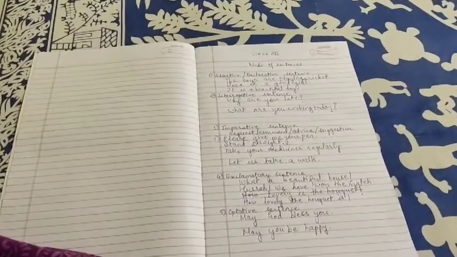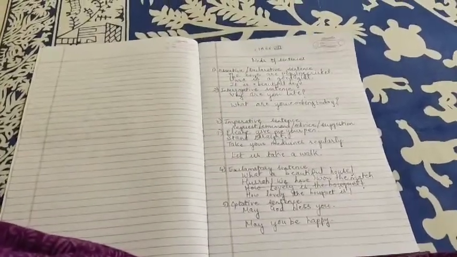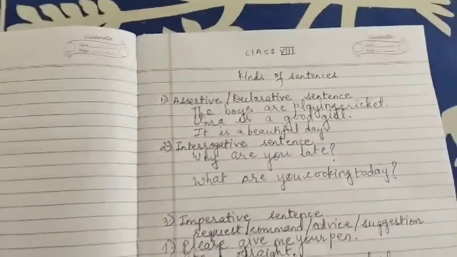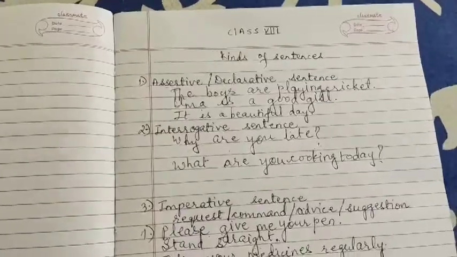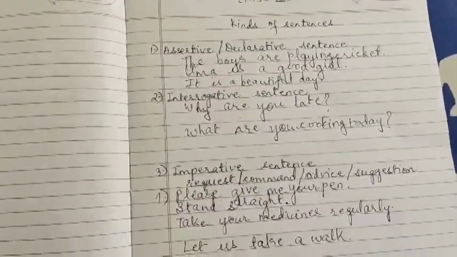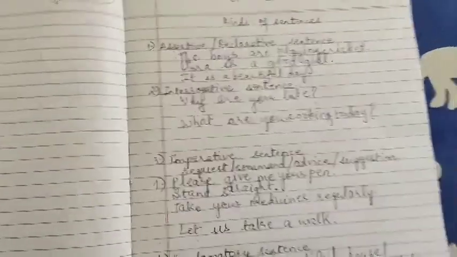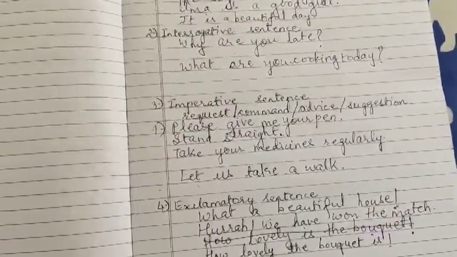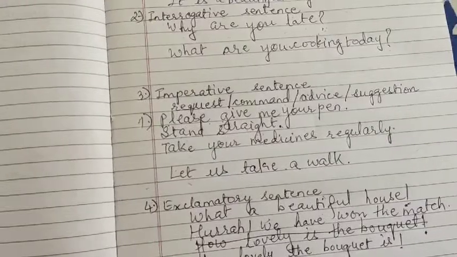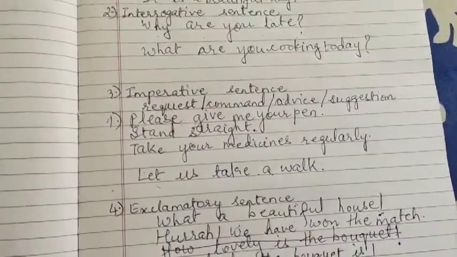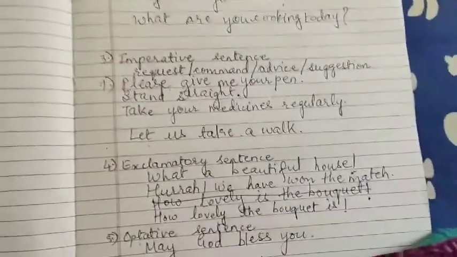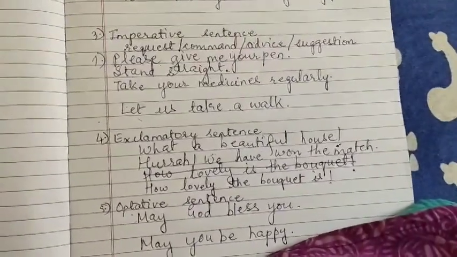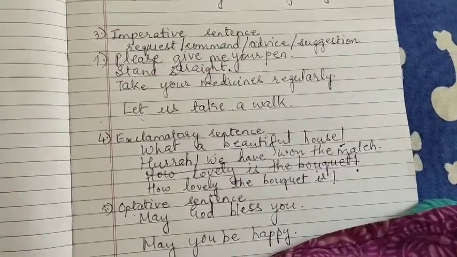So sentences are therefore divided into 5 types, and they are, the first one is assertive sentence. An assertive sentence is also called a declarative sentence. Then the second one is the interrogative sentence. The third one is the imperative sentence. An imperative sentence talks about a request, command, advice, or a suggestion. The fourth one is the exclamatory sentence, and the fifth one is an optative sentence.